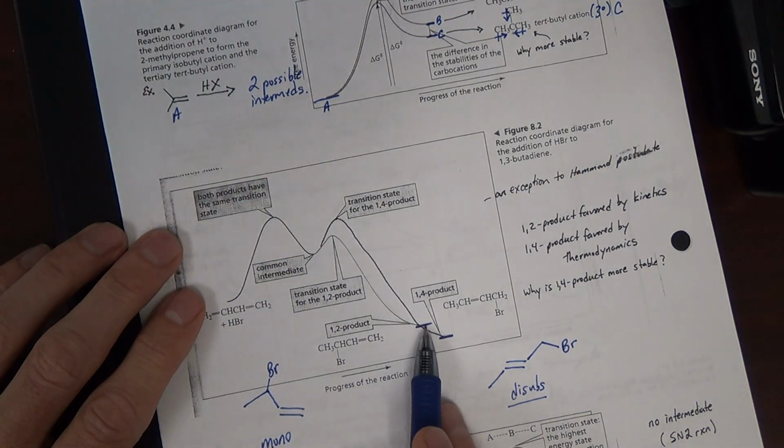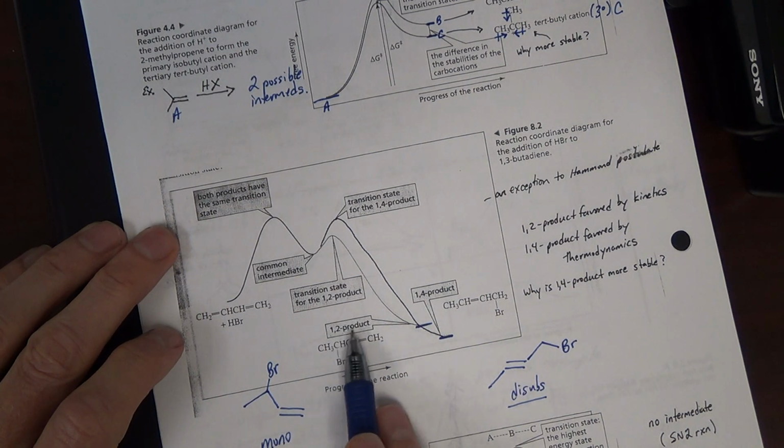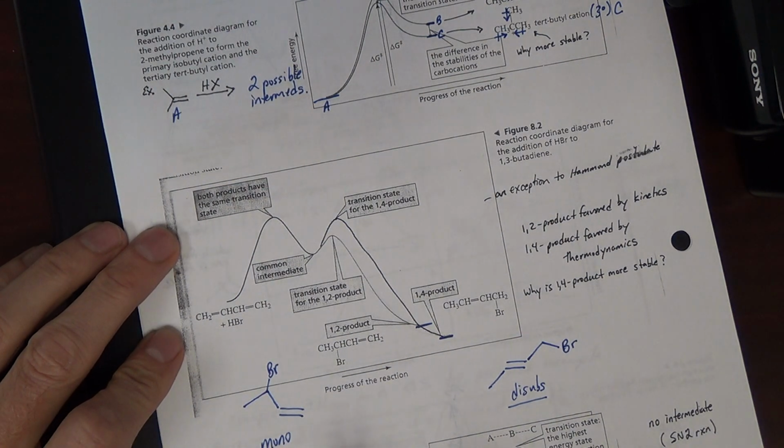It turns out it's the less stable of the two products. The 1,2 product forms fastest and is thus called the kinetic product. Okay?